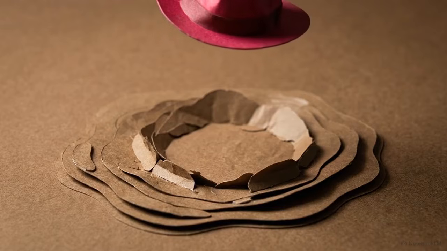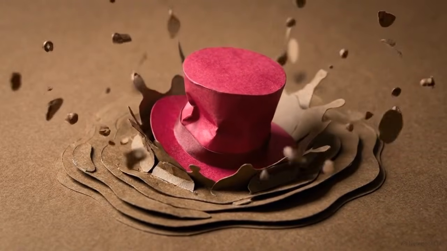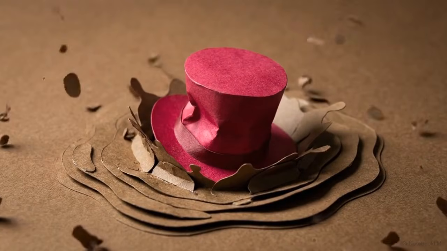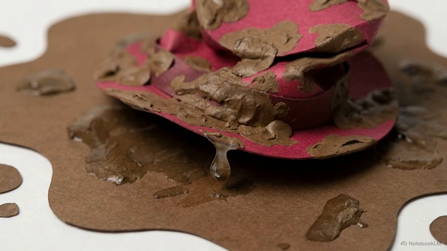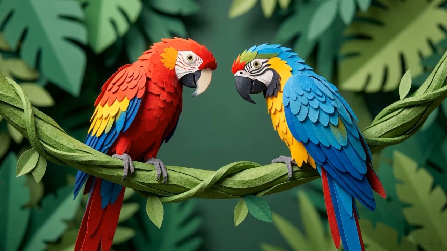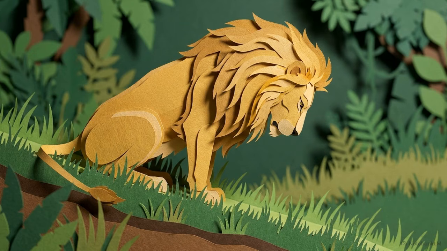And then, splat. The bright red hat fell straight down into a deep, muddy puddle. The wild chase was over. The hat was no longer shiny or red. It was a brown, squishy, mud-soaked mess. Everyone stopped. The parrots landed, the zebras stood still, and the lion watched from the bank.